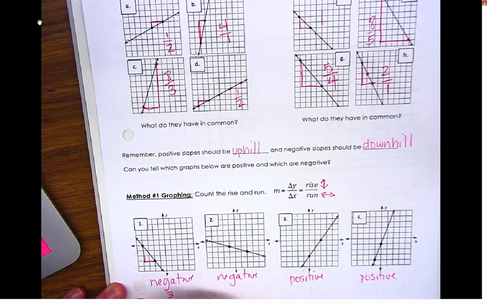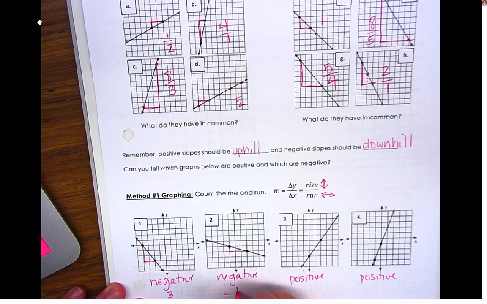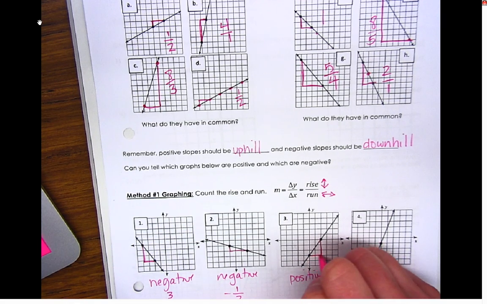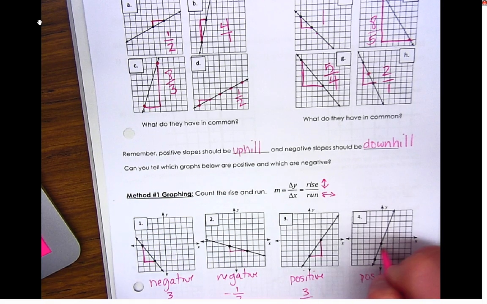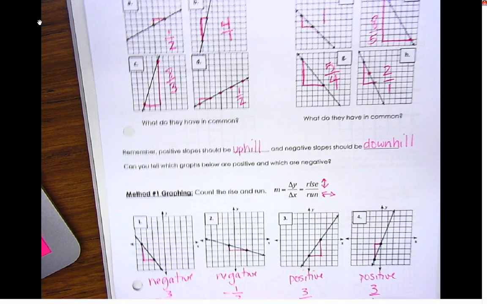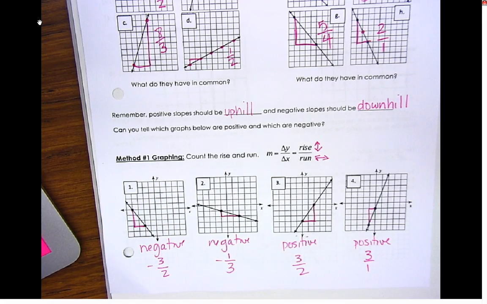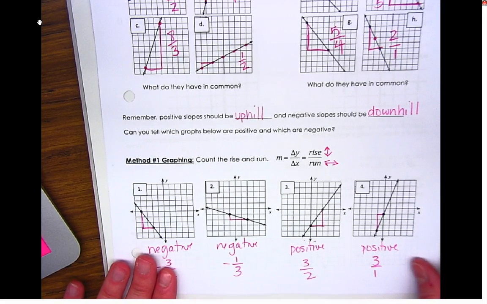This is going to be negative 3 over 2, negative 1 over 3, positive 3 over 2, and positive 3 over 1, or just 3. All right, and remember throughout this video, if you need to, feel free to pause and get caught up. If I'm going too fast, rewind if you need to hear an explanation again.